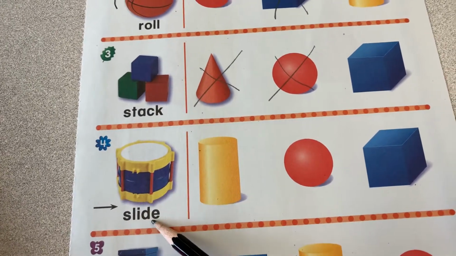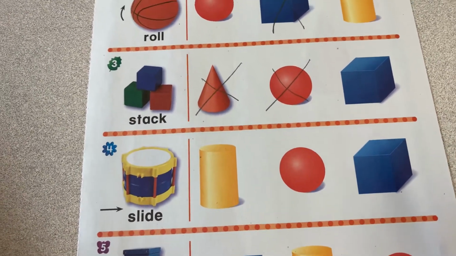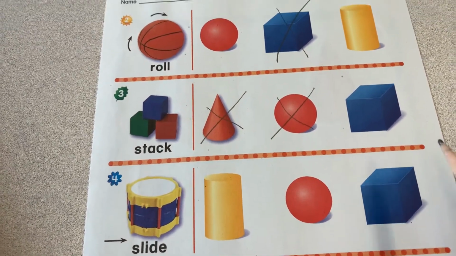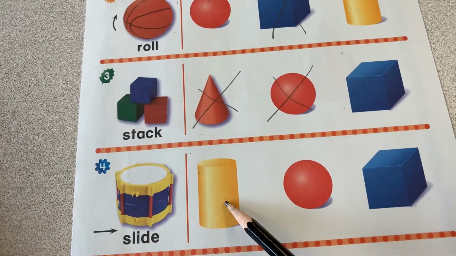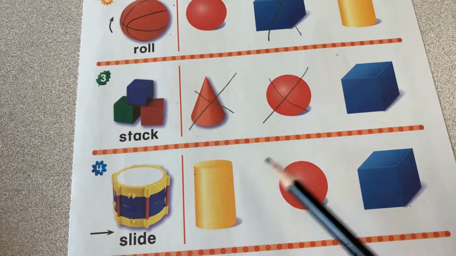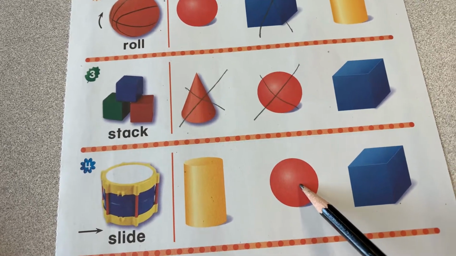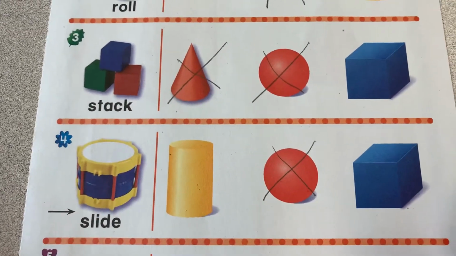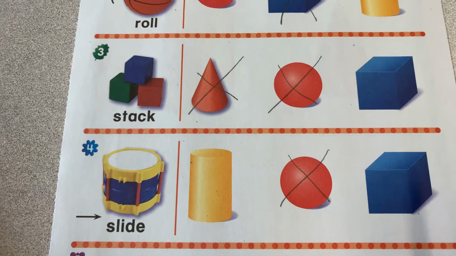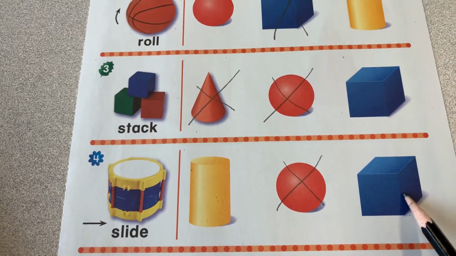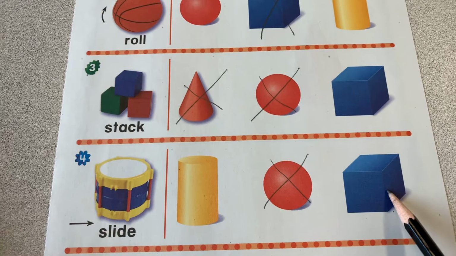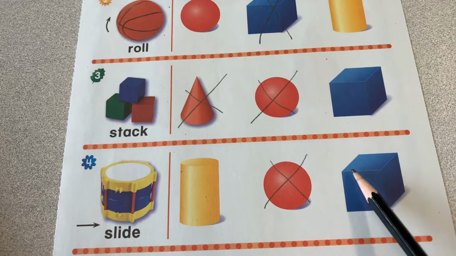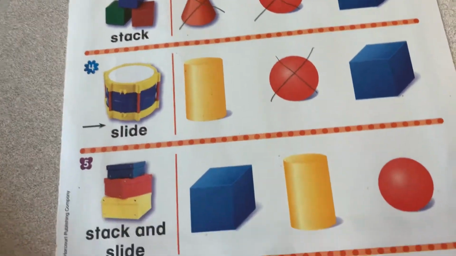This one says slide. Which shape does not slide? Mark an X on that shape. Can I slide the cylinder? Yes. Can I slide a sphere? No. What do I do with my sphere? It's not sliding, it is rolling. Good. How about my cube? Can I slide a cube? Yes, I sure can. As long as it has a flat bottom, then I can slide that 3-dimensional shape.